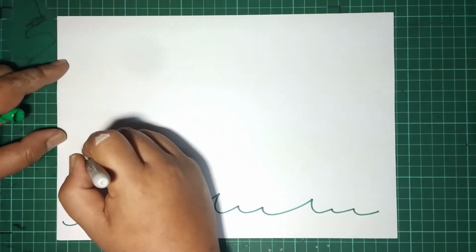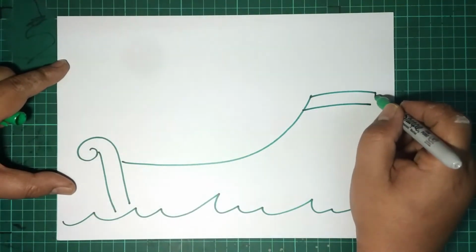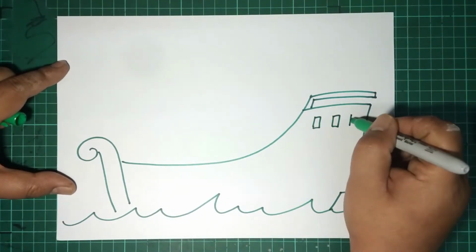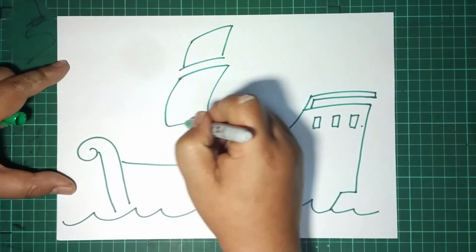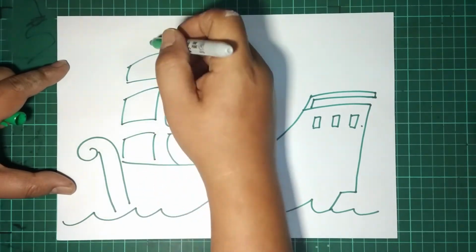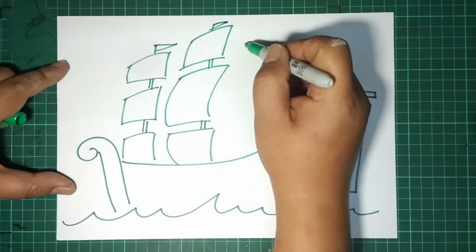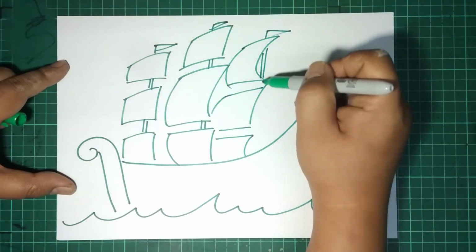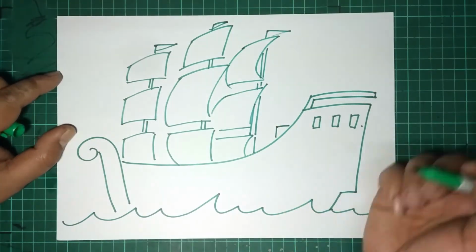First, I'm going to create the body of the boat like this, and then give a little detail, and then we're going to draw the sail first because the pole is going to go behind the sail, and the next sail, and also the one behind, and we give some details for the body of the ship, like the deck of the captain and also the windows.